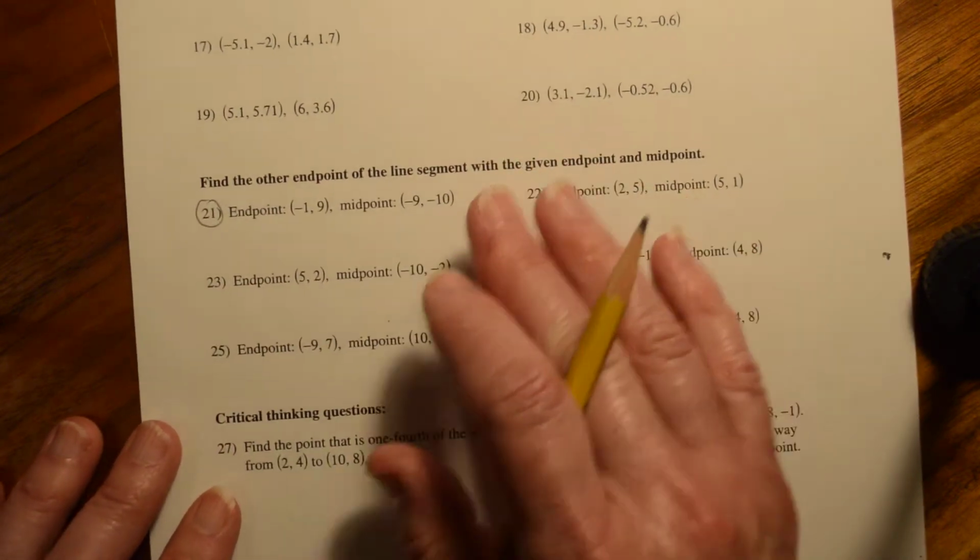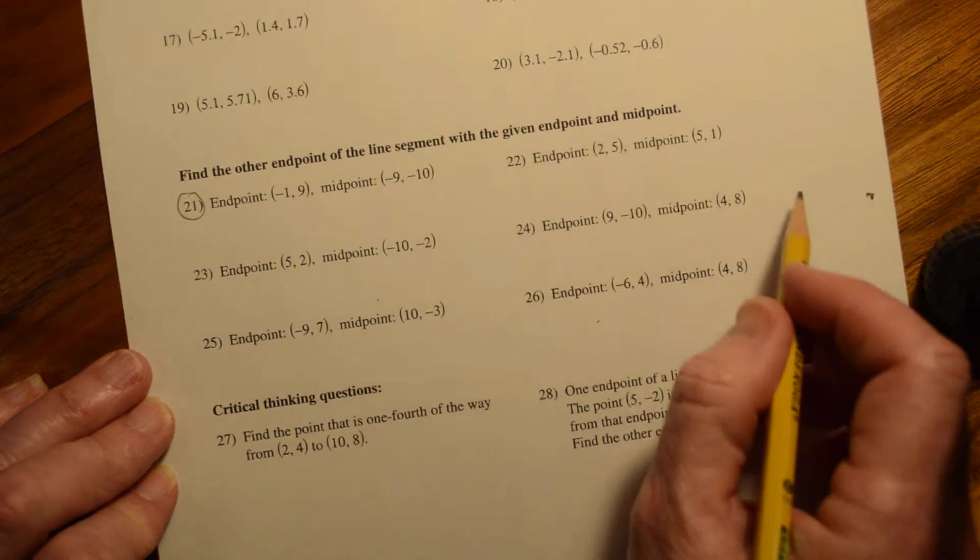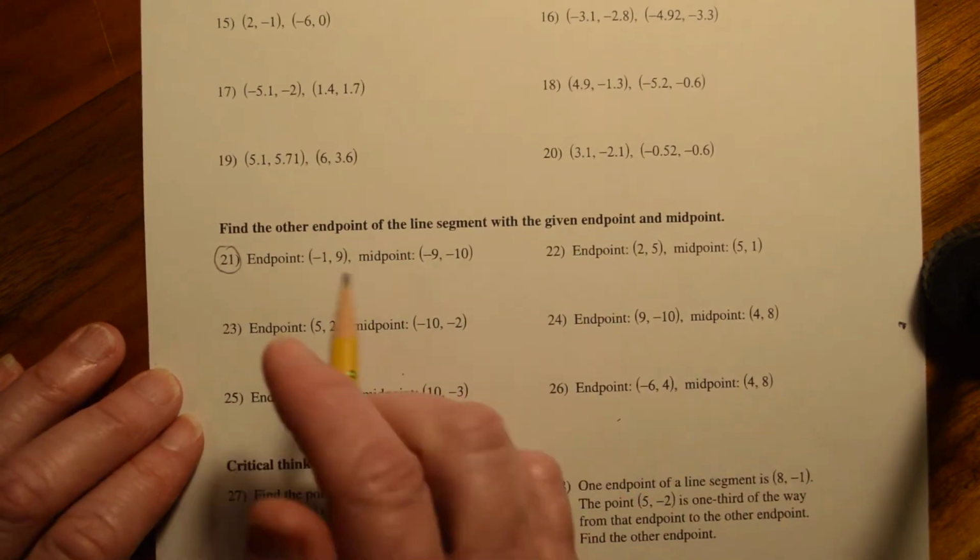Okay, this one though is the one that I really, number 21, in fact 21 through 26 all fall in that same format.